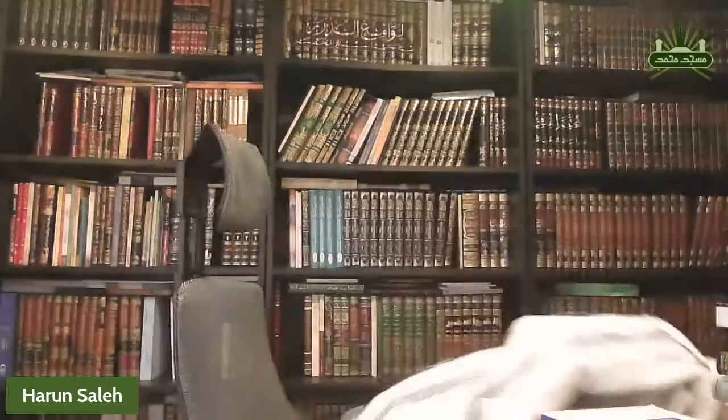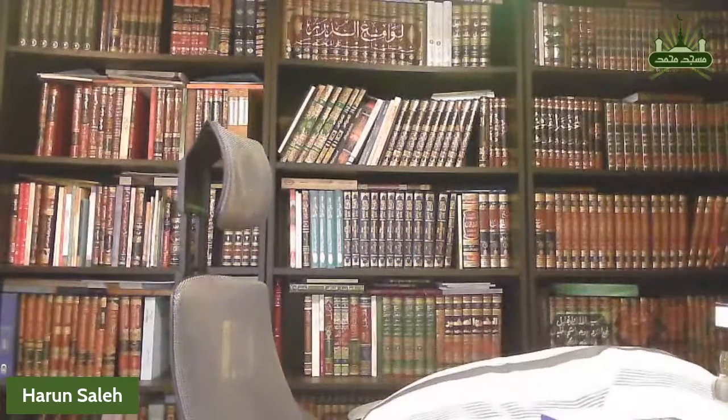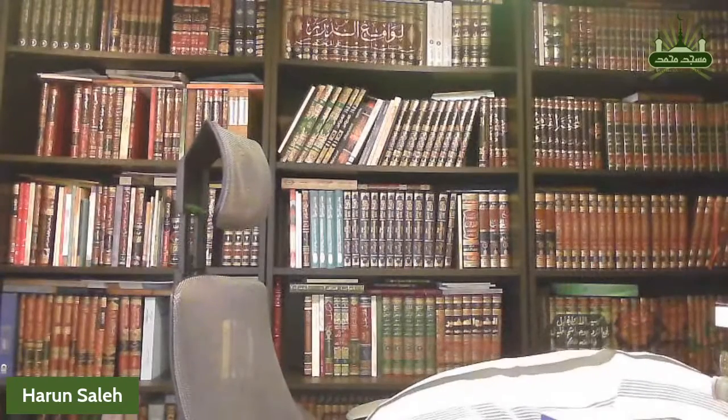And this one might be nice if somebody actually translated it. It could be a good intro study to inheritance law. You also have another intro book to the history of the Maliki madhab and about the madhab by Imam Ahmed Deeb, Al-Madkhal li Dirasat al-Fiqh al-Maliki. Very beneficial work as well.